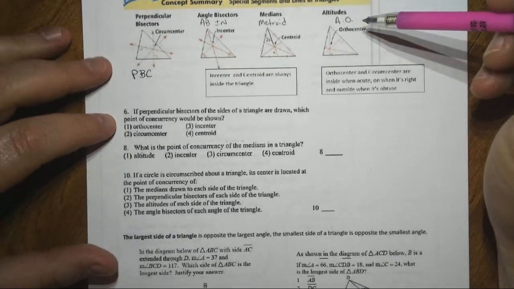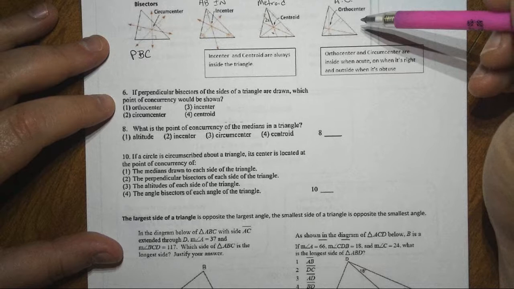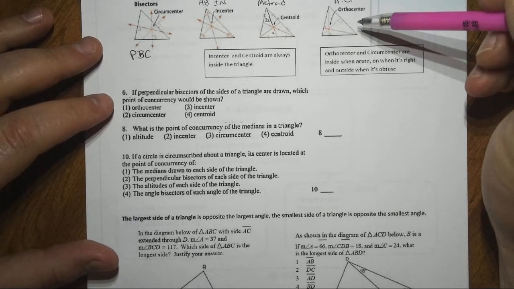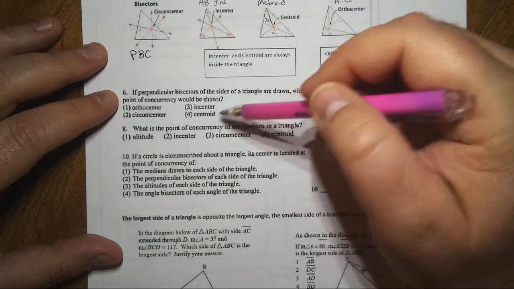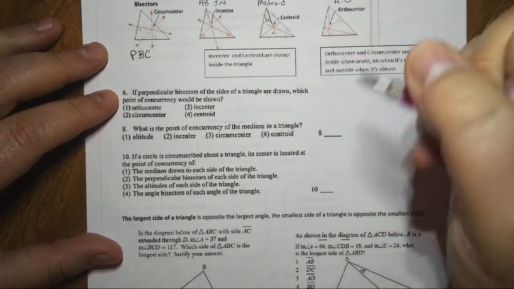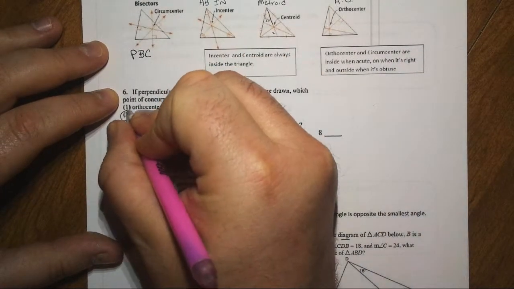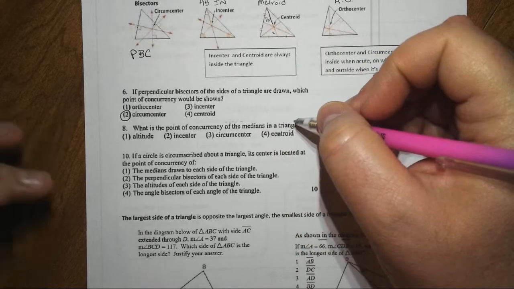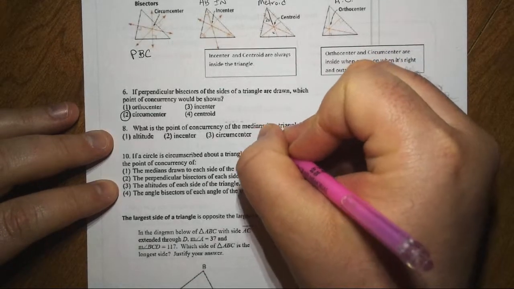So take a look at some questions. These are from practice tests that they gave out, not from the state, from the Green Review Book Company. So the first one, number 6, perpendicular bisectors to the sides of the triangle. Which point of concurrency is drawn? Remember the PBC, and that's the circumcenter. For number 8, what point of concurrency is the medians? Remember, medians is Metroid. That's the centroid.